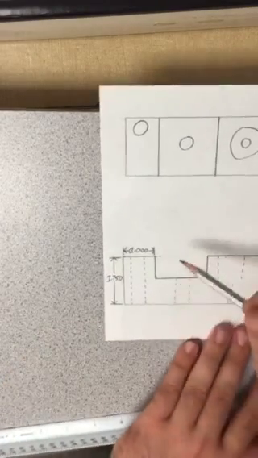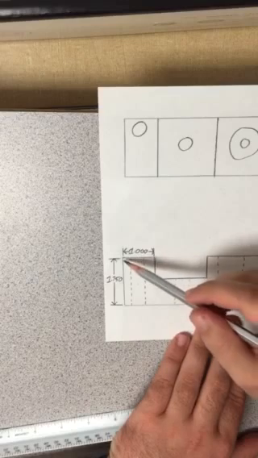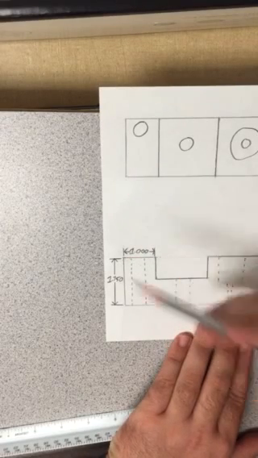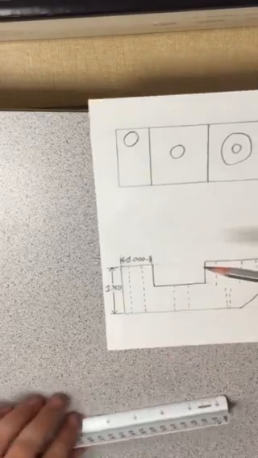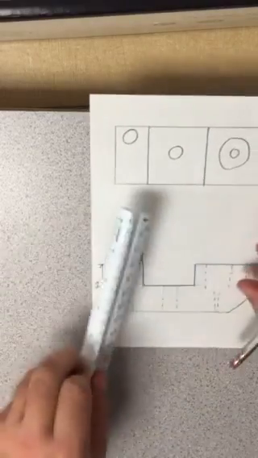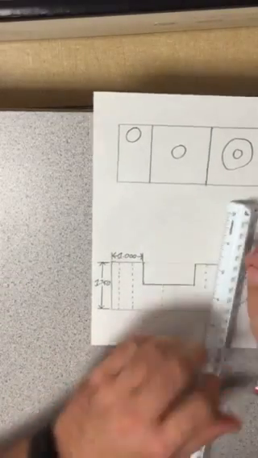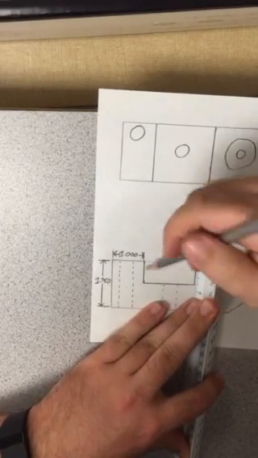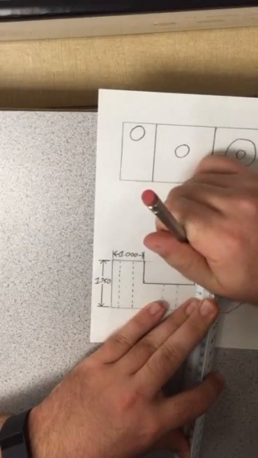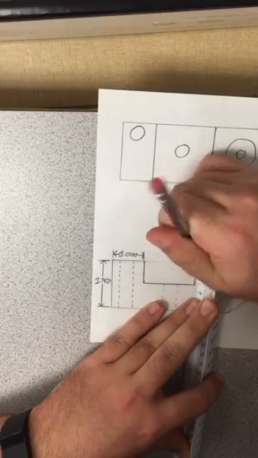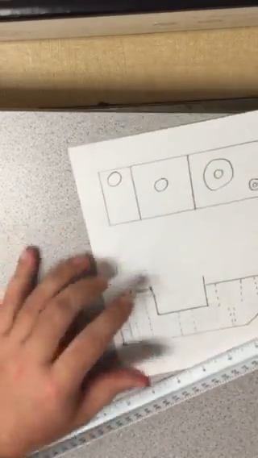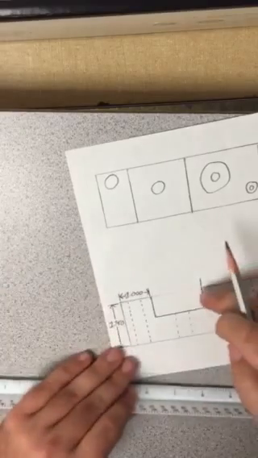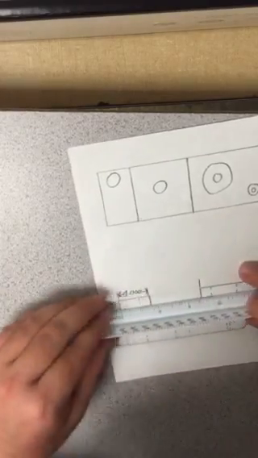Now, because we've already told it the width from here to here, we don't have to tell it from here to here because it's the same. So if we went ahead and added another dimension, and we'll start with drawing our leader line, and let's measure it from this line to this line.